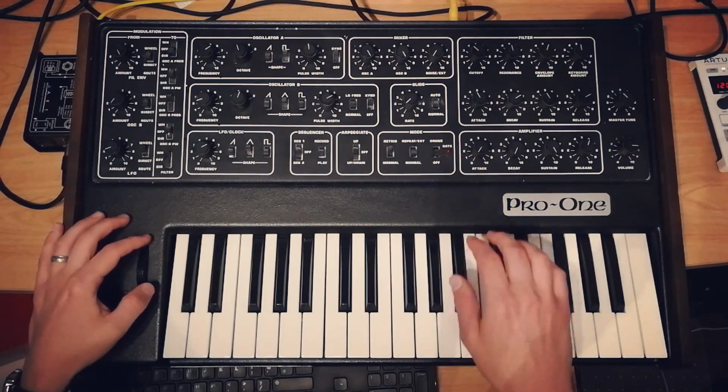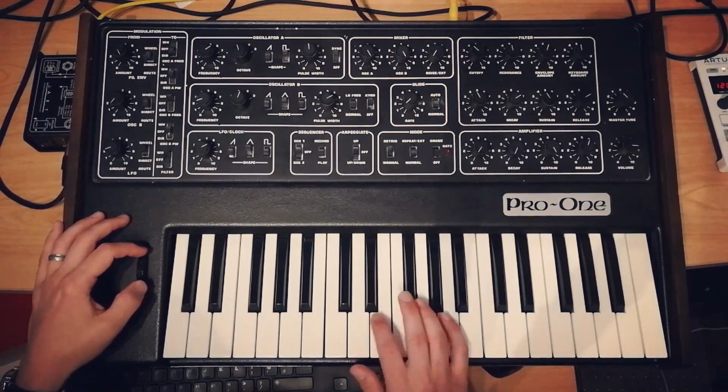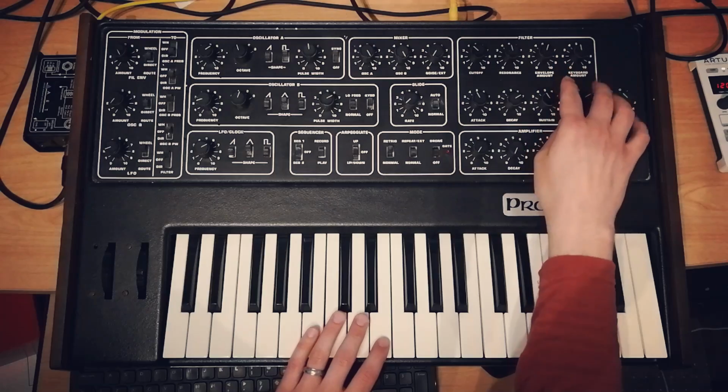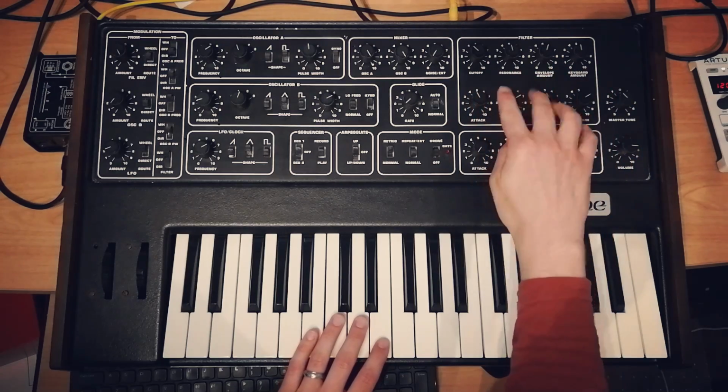It's because it's very cool, and getting the kind of attack and everything is done on the envelope, on the filter envelope here.